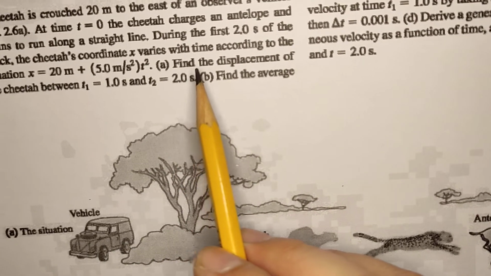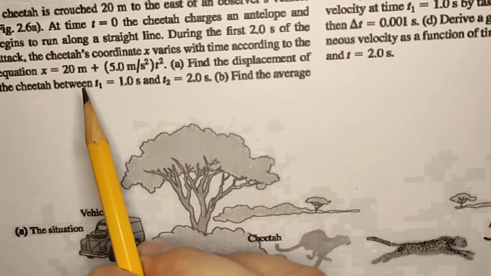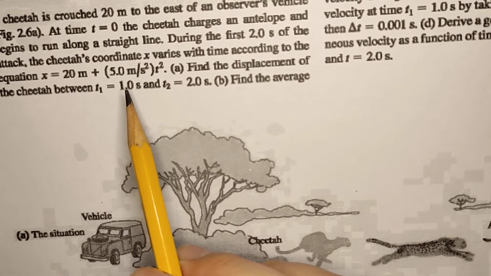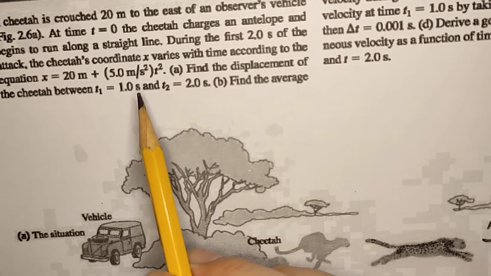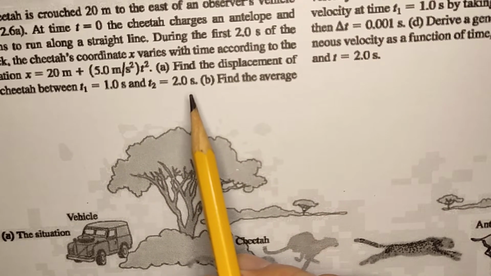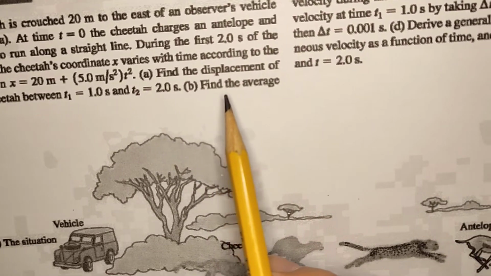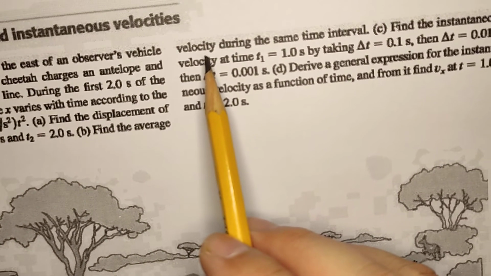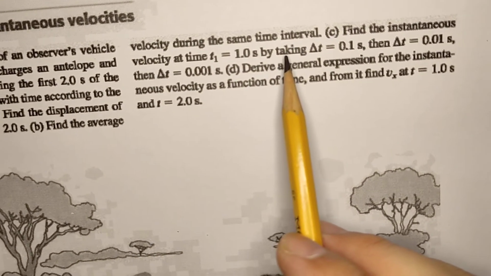Letter A, find the displacement of the cheetah between t1 equals 1.0 seconds and t2 equals 2.0 seconds. Letter B, find the average velocity during the same interval.